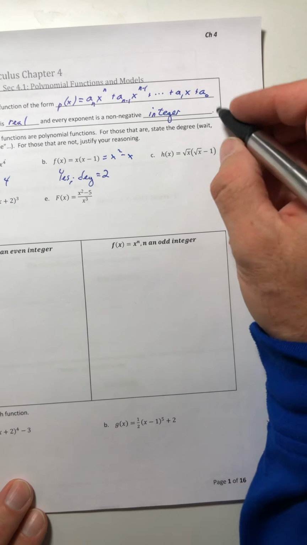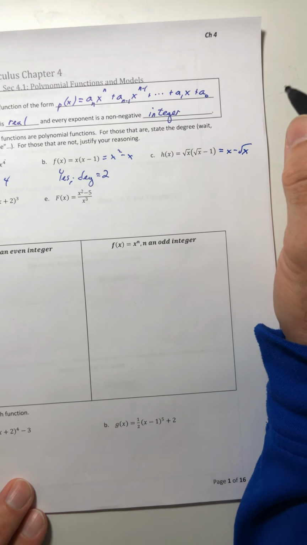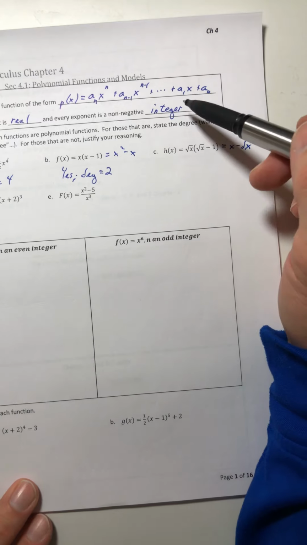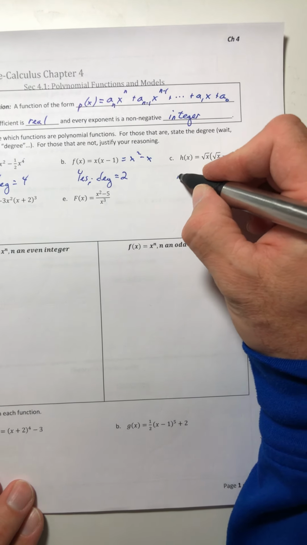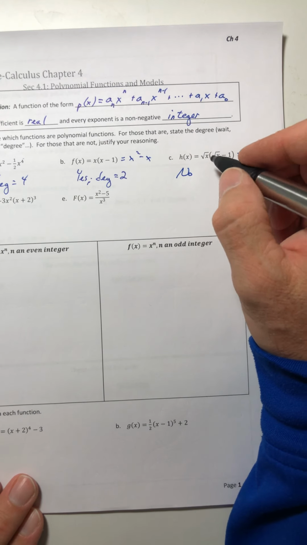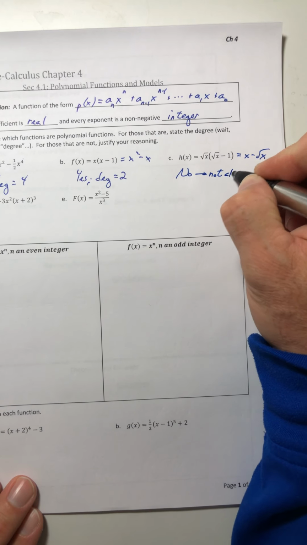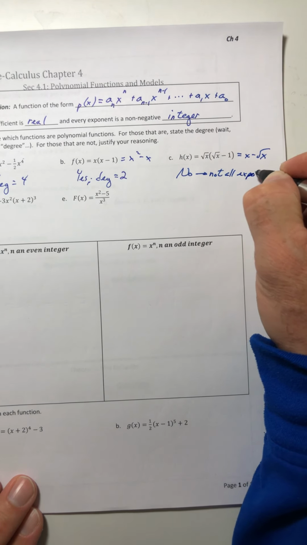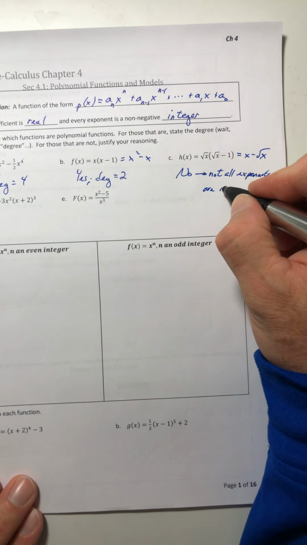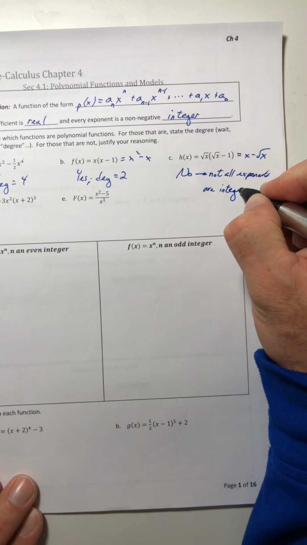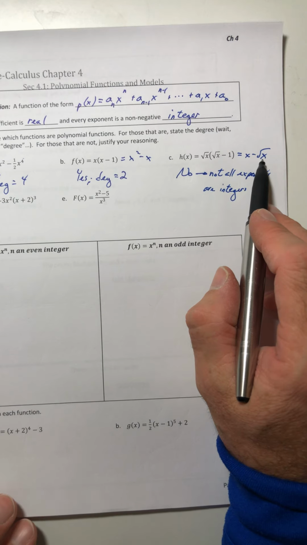Okay, example C, if I multiply this out, I get x minus root x. Oh, that doesn't follow the definition, so that is not a polynomial. And the reason being is that not all of your exponents are integers. This one is, but on the square root of x, that is not.